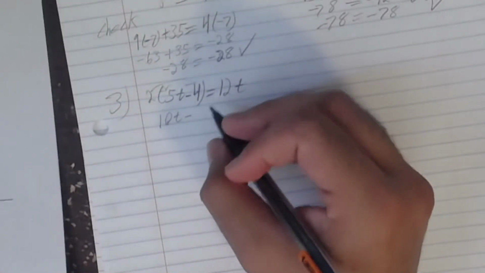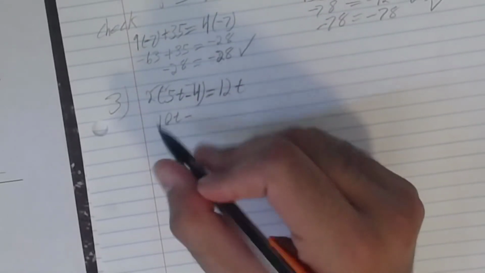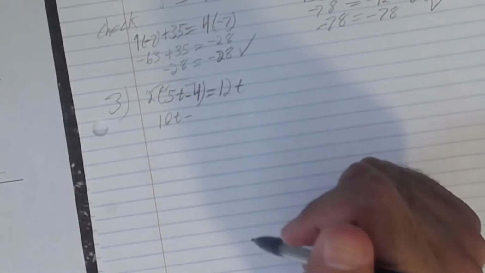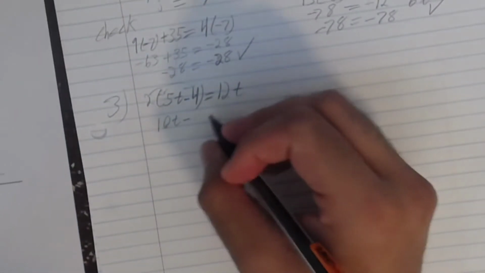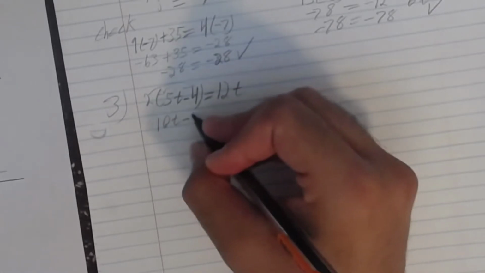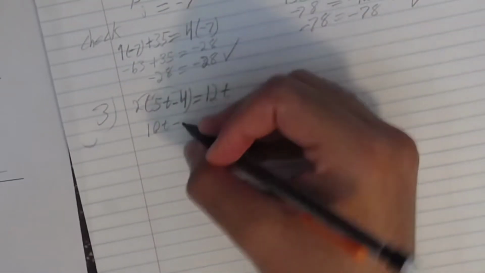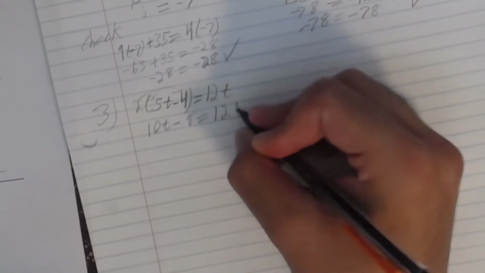Sorry. The reason why we distribute is because we want to simplify it. We can actually do it in a different way, but they want you to distribute first. I would have preferred to do it in a different way, but it doesn't matter. Okay, let's see. 2 times negative 4, that is negative 8. 12t, it's still the same.